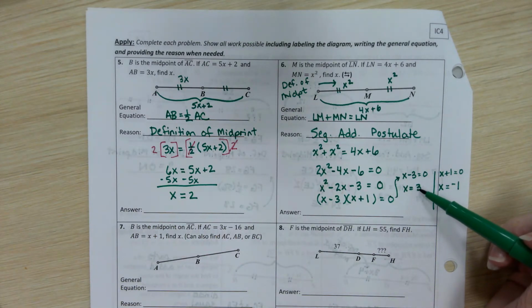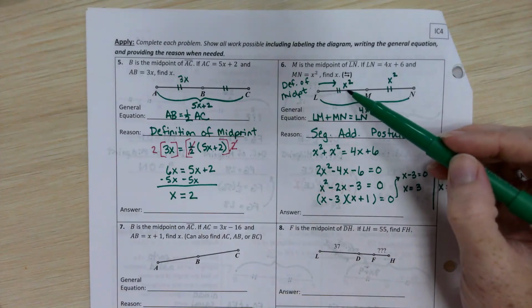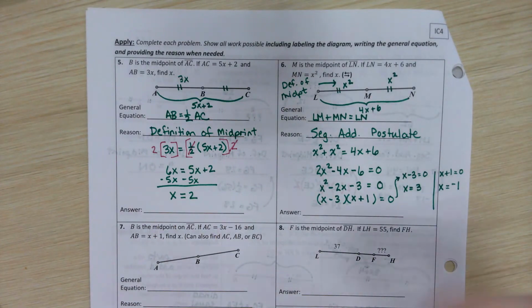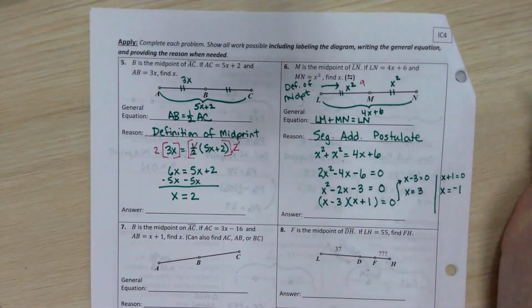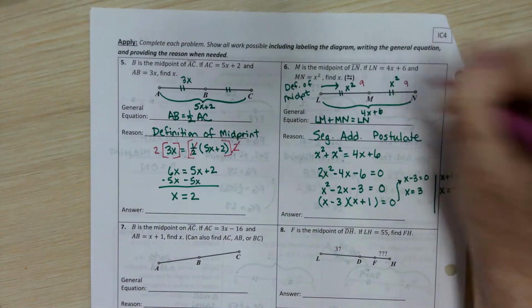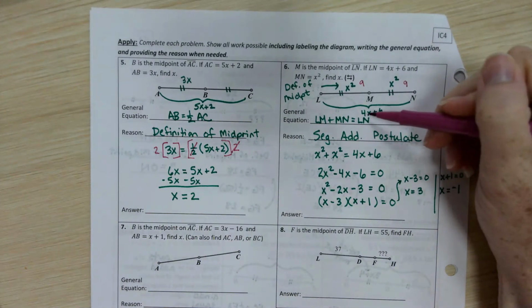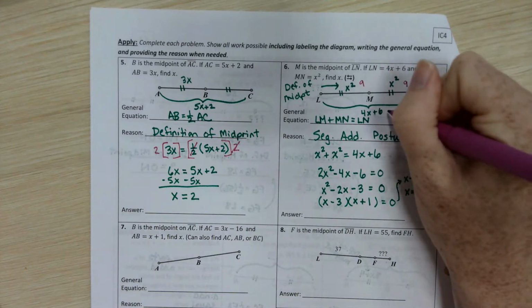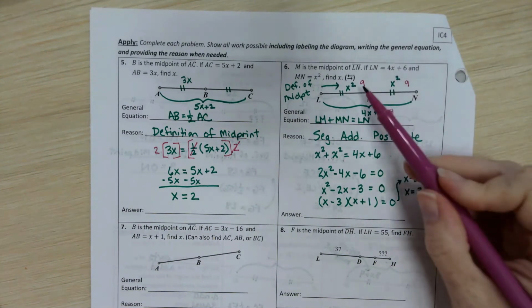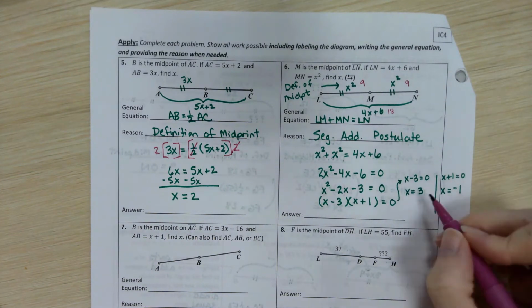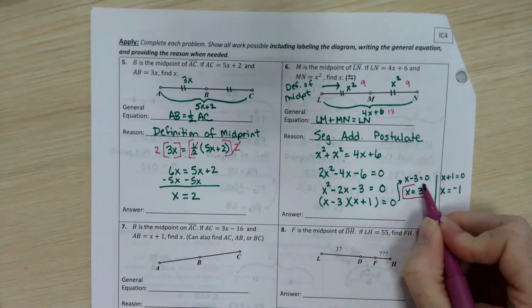So if we take 3 back and we plug it in, that would be 3 squared. So this segment is 9. 3 squared, this segment has a length of 9. 4 times 3 is 12, plus 6 is 18. So that works. 9 plus 9 is 18. So this is for sure a valid answer.